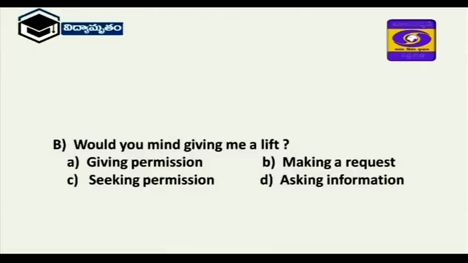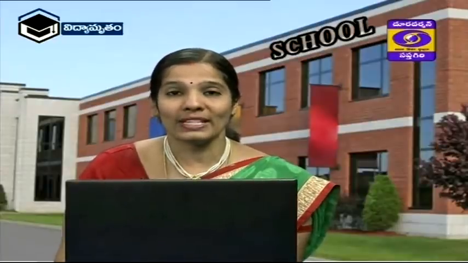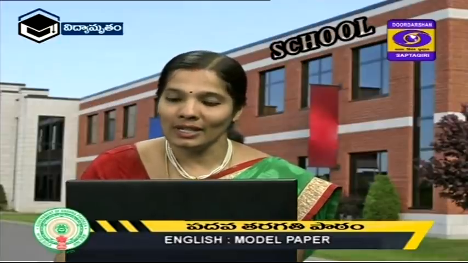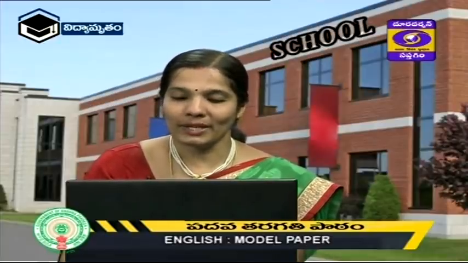This is the expression given here, and what sense does it give? See here: giving permission, or making a request, or seeking permission, or asking information. So you have to know the answer, understand what expression is given in that question and how it makes sense, and then you can attempt the question.